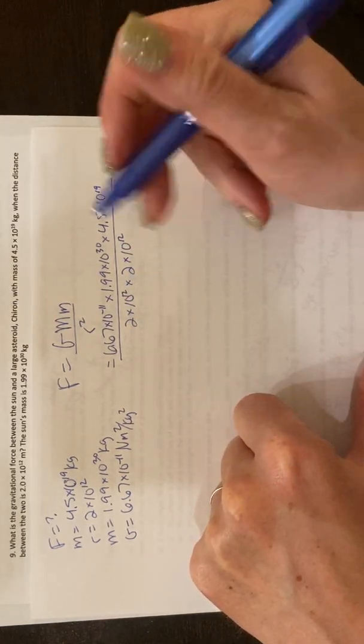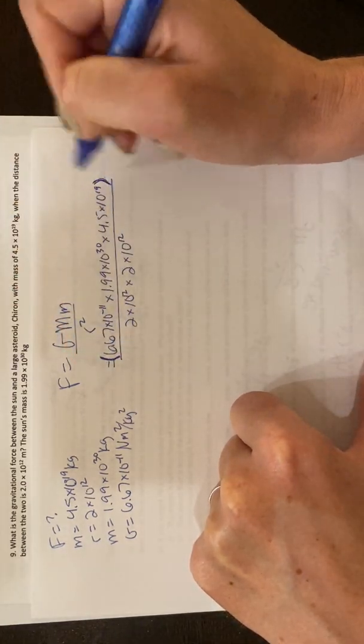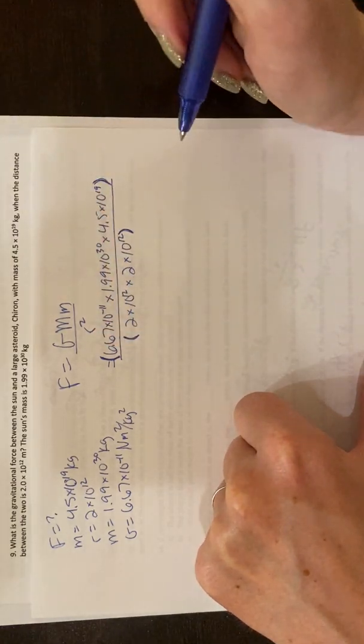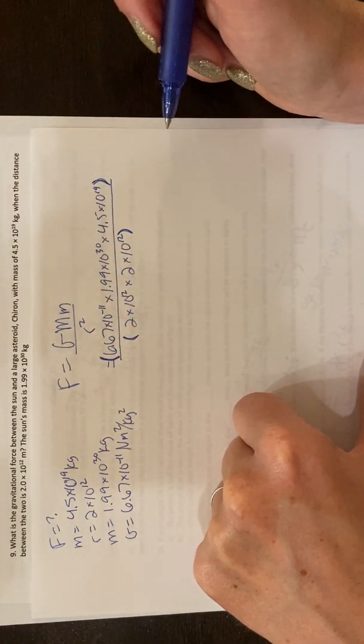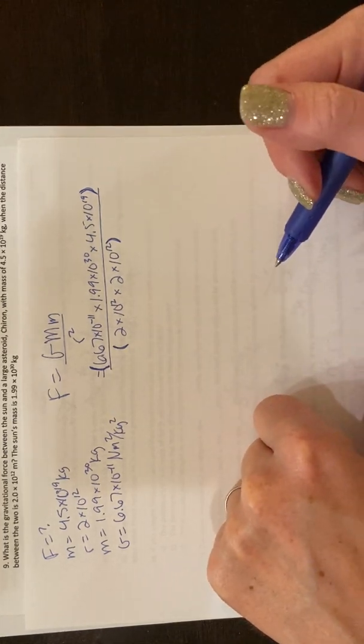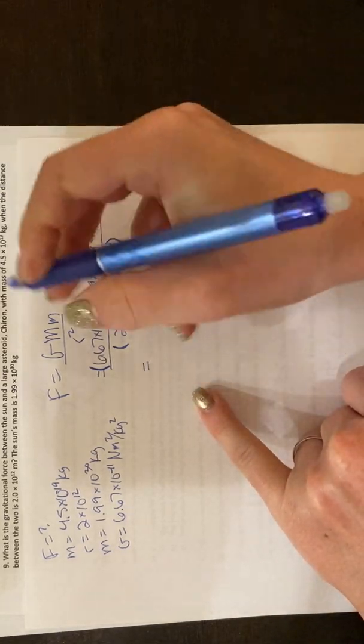If you want to plug this into your calculator, make sure you have parentheses here and here and here and here. If you have a $10 calculator like me, I would not trust myself to put this in scientific notation. So I'm going to do a little organizing before I plug it into my calculator.